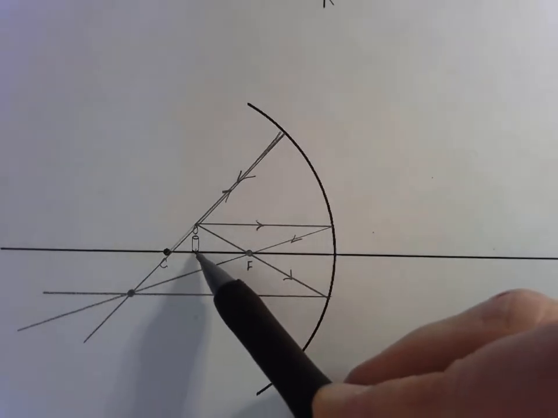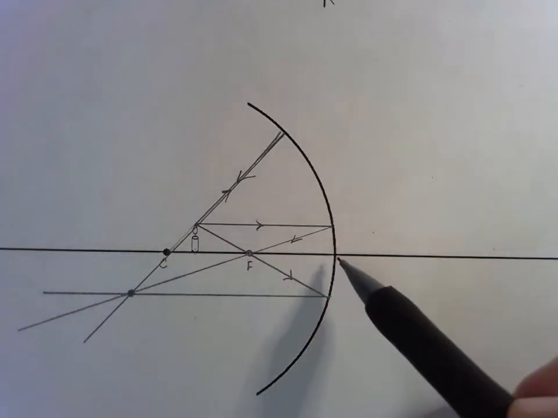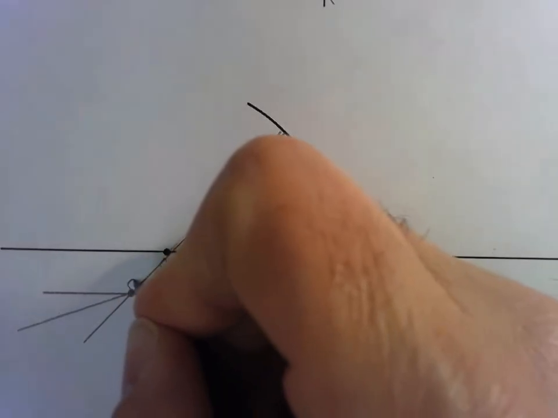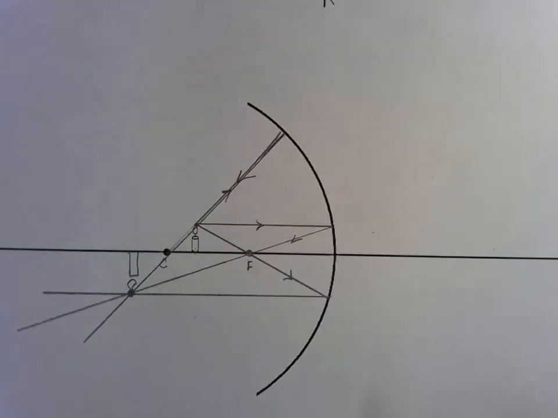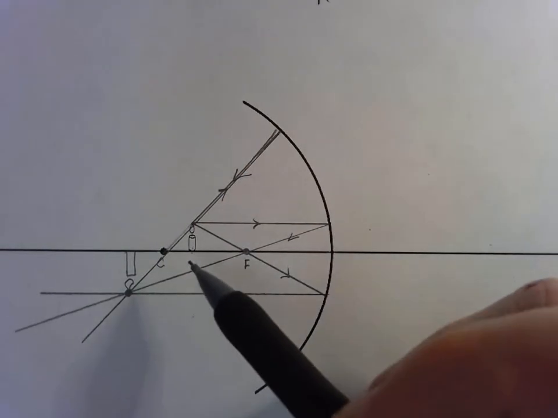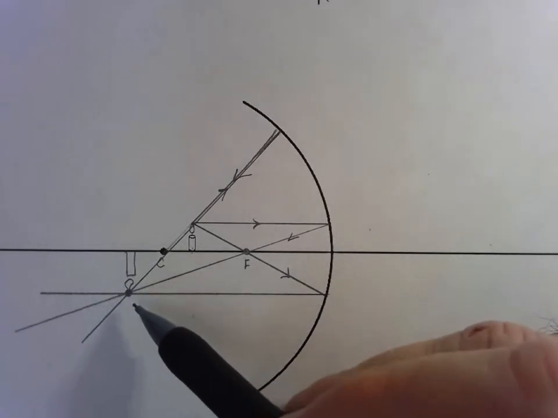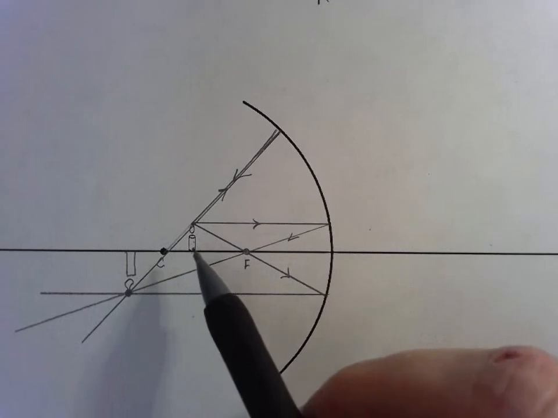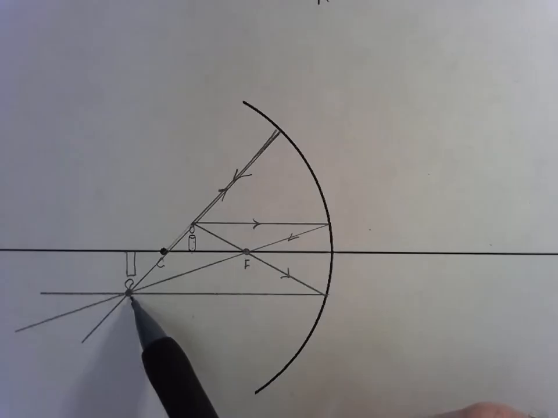And we know that the bottom of the candle is going to have to be reflected somewhere, or its image is going to have to be somewhere along this principal axis. So just knowing this one point, I can now draw my image. And if I was trying to describe the SALT characteristics, we see that the size of the image is larger. The attitude is reversed, right side up, upside down. The location, it's located further away than the object from the mirror. And the type, well, it's a virtual image because we have actual light rays that are intersecting.